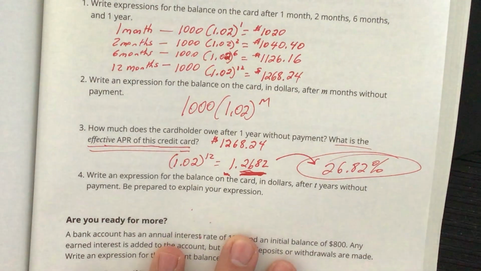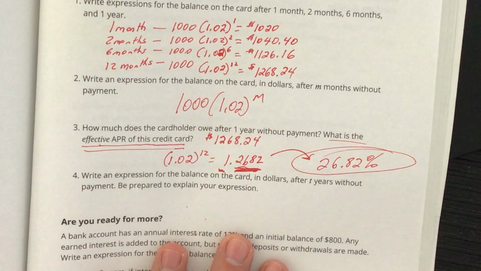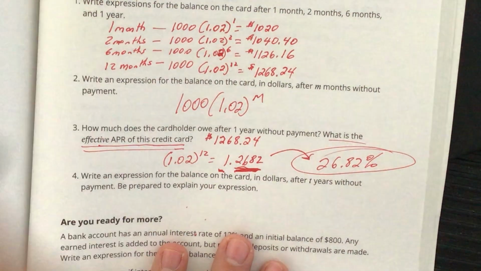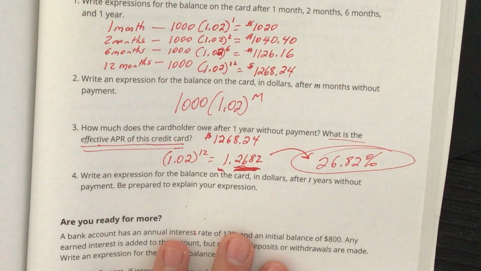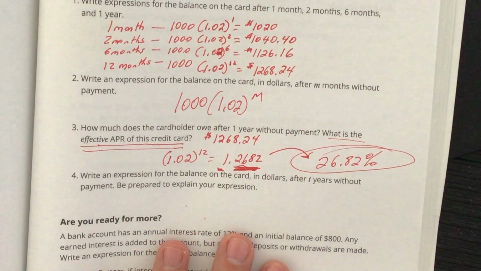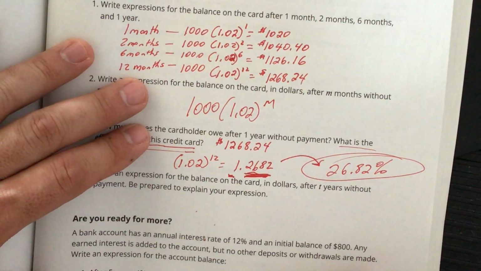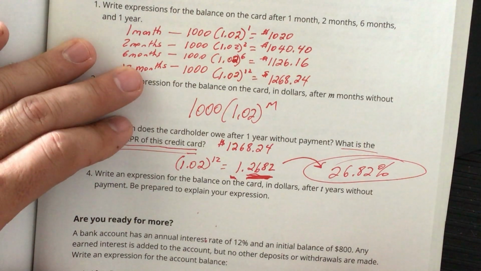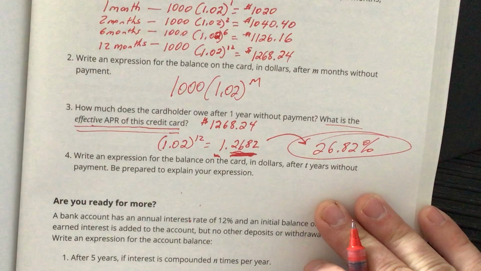So to me, credit cards are scamming us by incorrectly telling what we're actually paying. Because every time they add interest, now you got to pay more off of that. Actually paying 26% on this $1,000 purchase. So anytime it says the effective, or something effective, that's what you do? Yes.